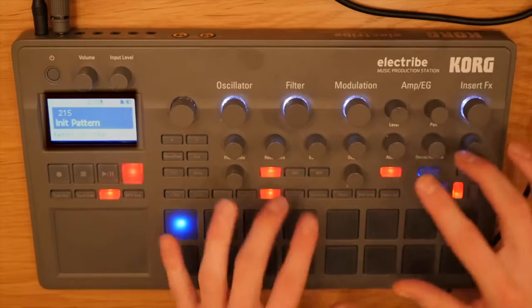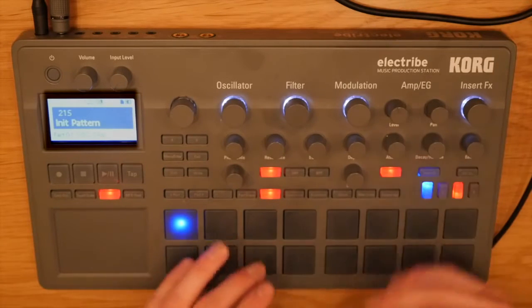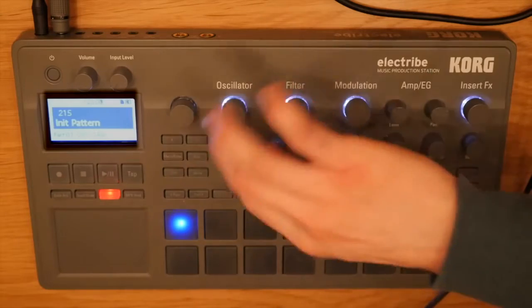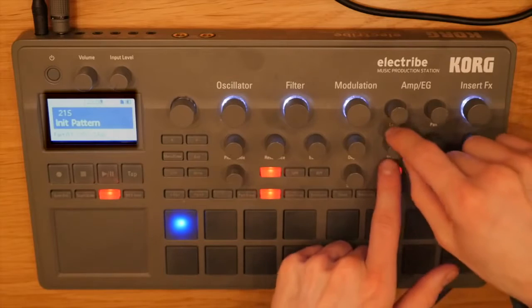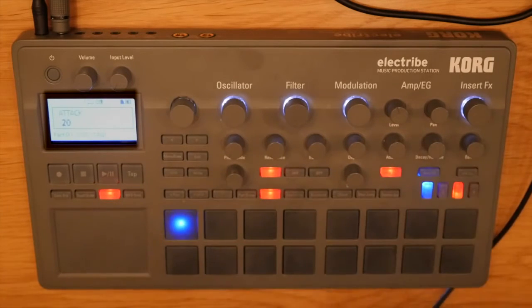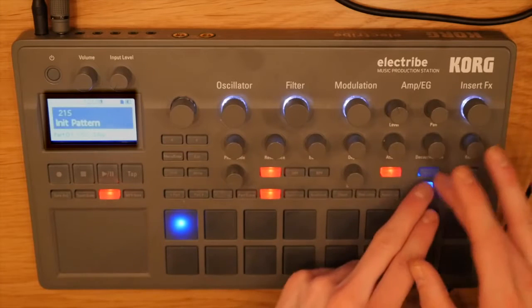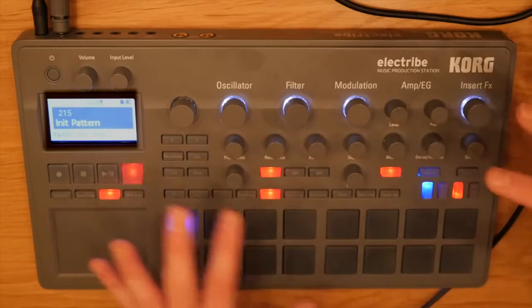But sometimes you have to choose between. You want a pad with a long decay, but you also want the filter to do something. And because this attack knob is for the filter and for the amp envelope, you don't always have the nice results you want.